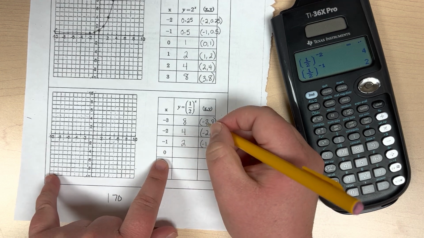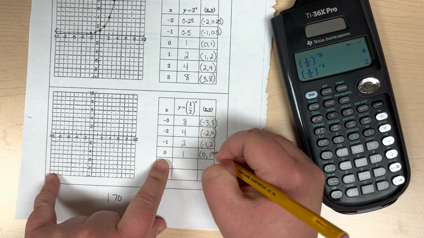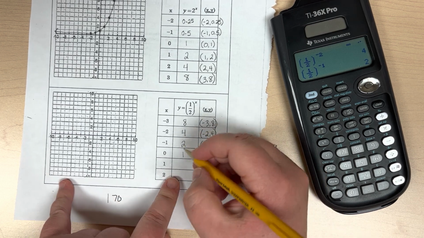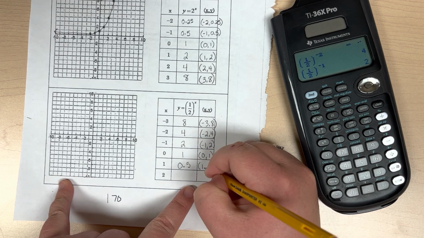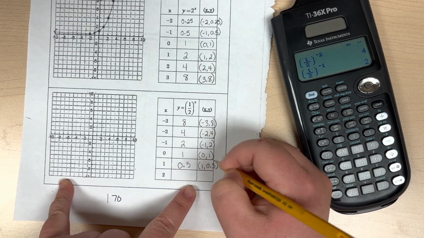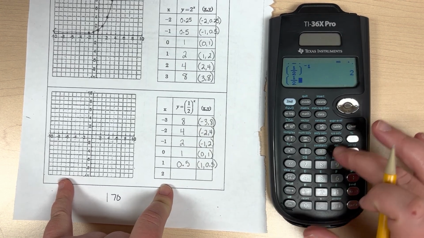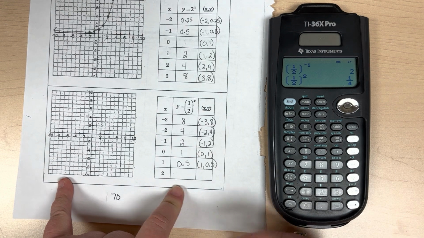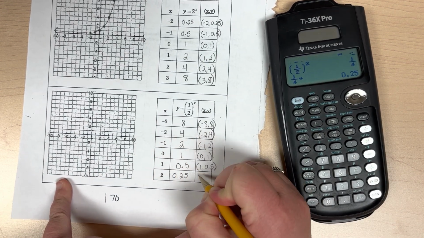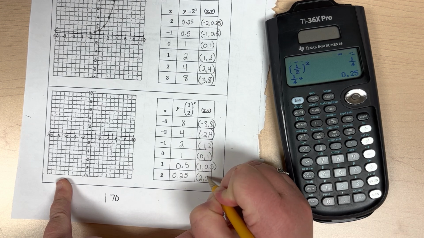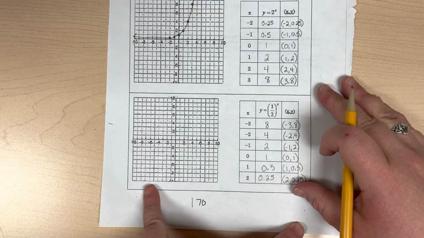Once again, anything to the 0 power is 1. So we're going to get 0, 1. 1/2 to the first power is still 1/2, so that's 0.5. So now I get 1, 0.5. And then the last one is squared. And that is 1/4, which is the same as 0.25. So I get 2, 0.25. And now once again, I'm going to plot all of those points.